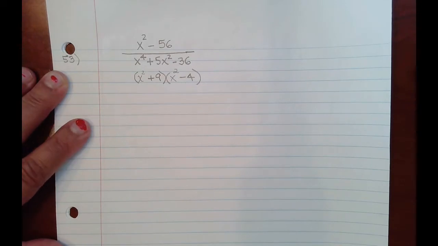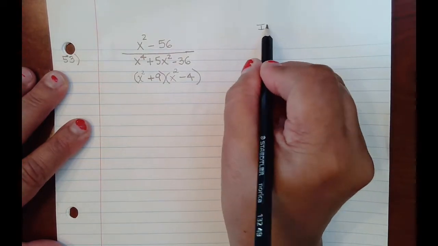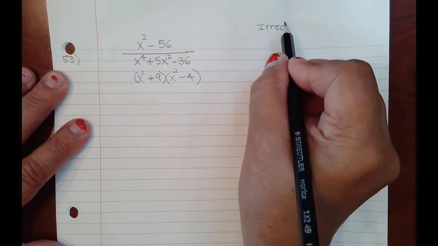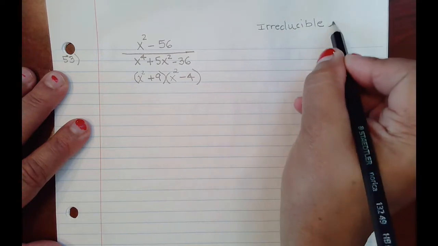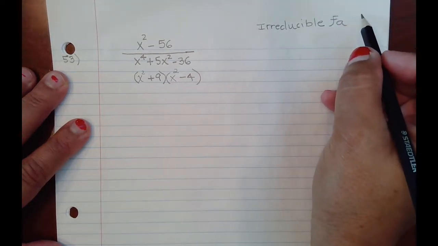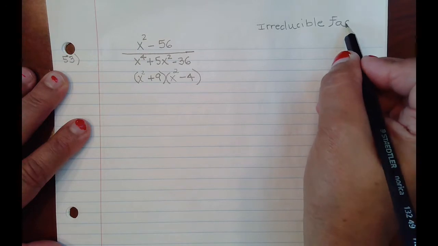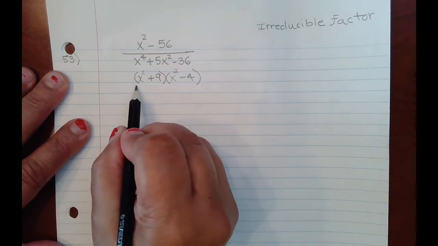Okay, so we are into the case where you have irreducible factors. In other words, you are not going to be able to get these factors any lower. One of these factors you can't get any lower than second degree. Okay, that would be this one.